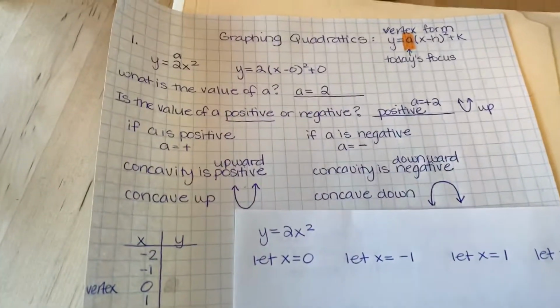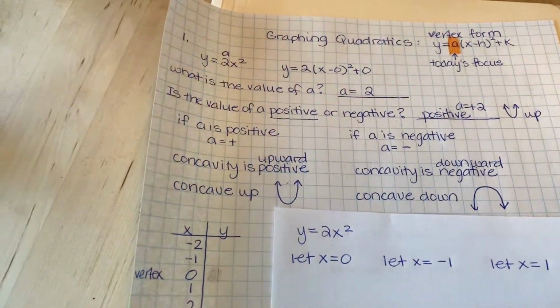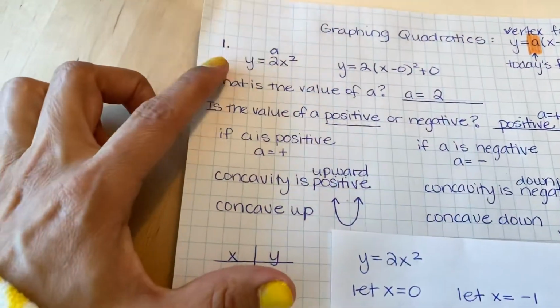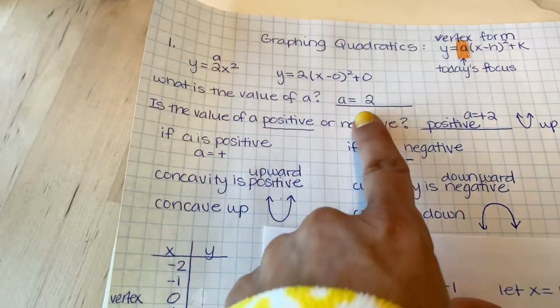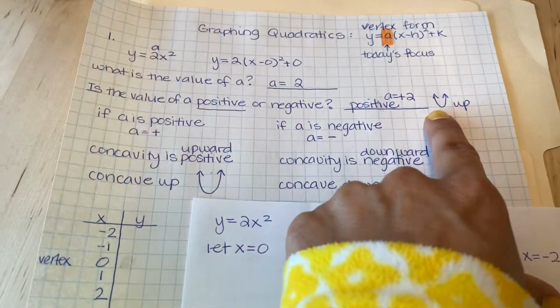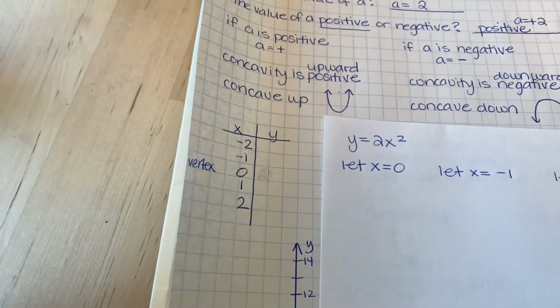Okay, welcome back. I stopped the video because it was hitting about 11 minutes. So now let's just dive into graphing the quadratic. Our example is y equals 2x squared. The a value is 2, right? 2 is a positive number, and because it is positive, it is concave up. So our parabola is going to be in this direction.